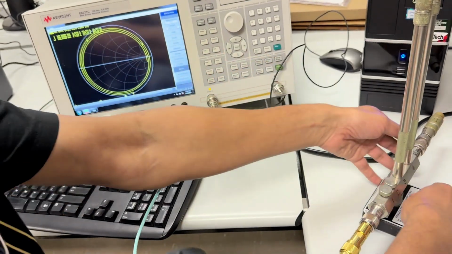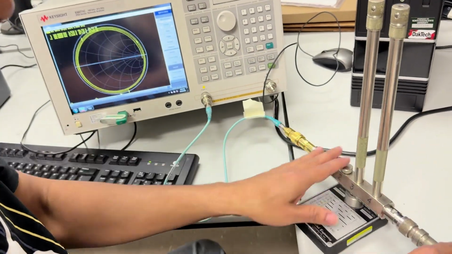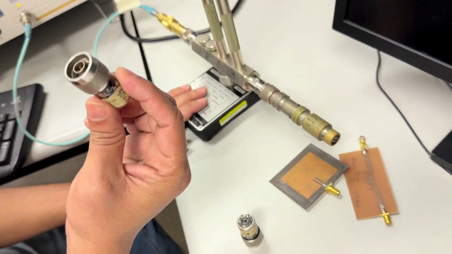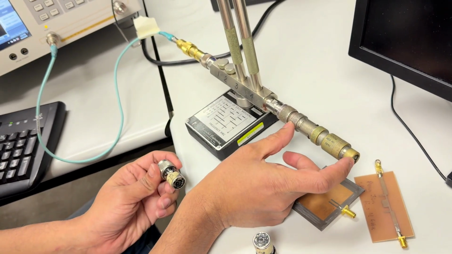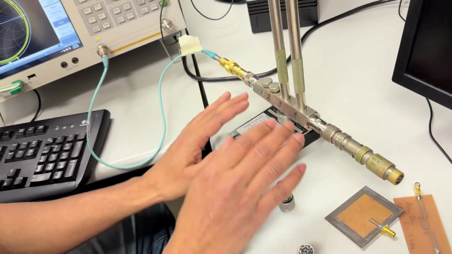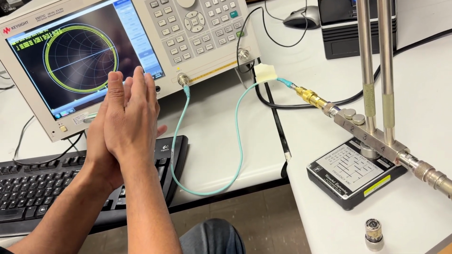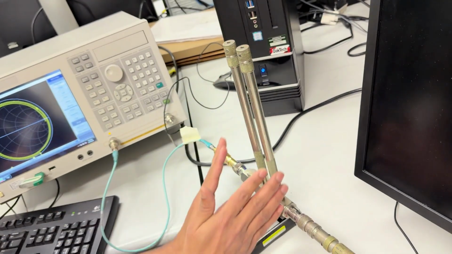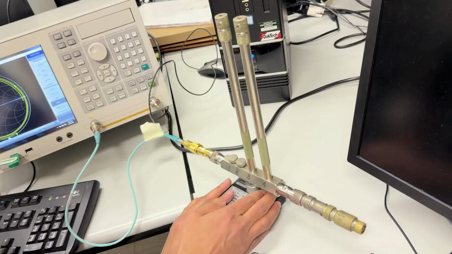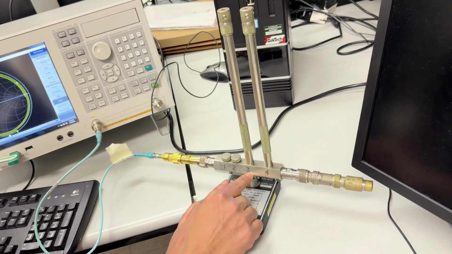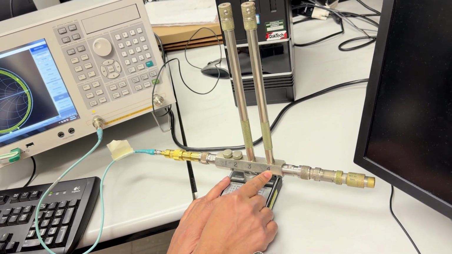Anyway, you can see the setup now. Just imagine in our previous case, this was the 50 ohm. Right now we are having this 100 ohm load. It's getting connected with one of the ports, the port that we have calibrated at the very beginning, but through a device called the double stub tuner. Also, this is pole number 3 here and this is pole number 4 here.